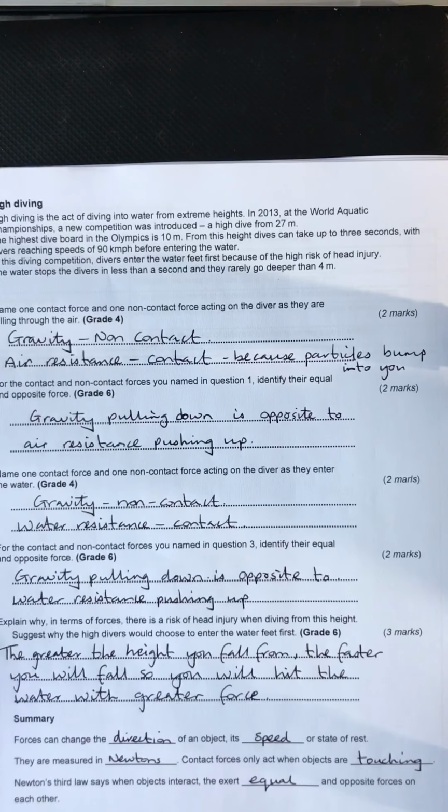Okay, last part. Explain why in terms of forces there is a risk to head injury. If you're jumping from a height of 27 meters, as you fall from a greater height, you fall faster. You're speeding up, you're accelerating. Therefore, when you hit the water, you're hitting the water with much greater force. So there's a bigger risk of head injury.